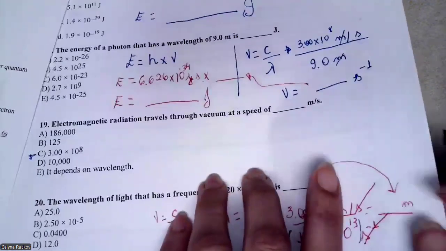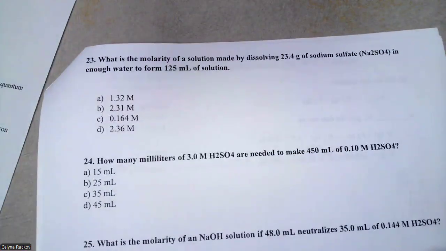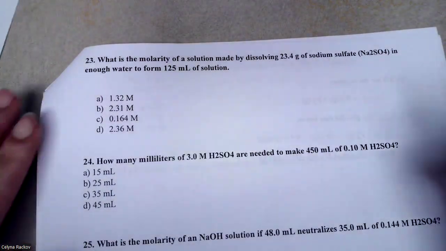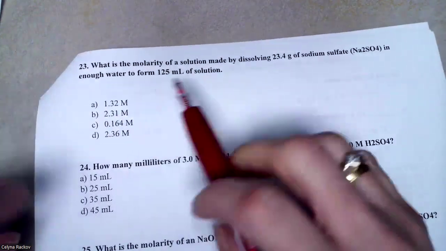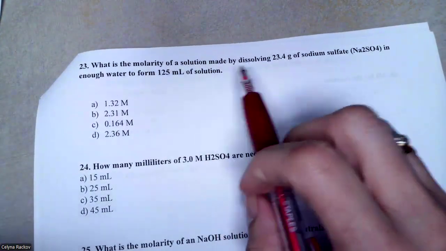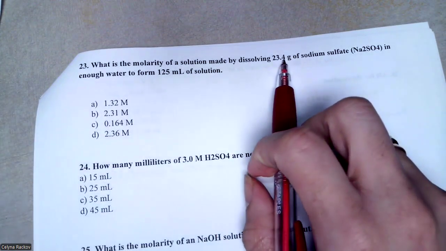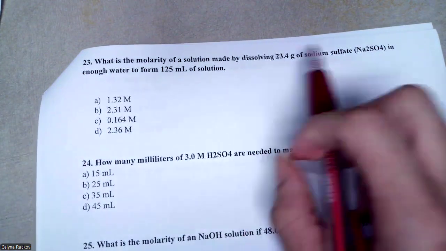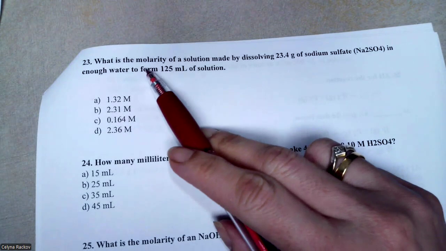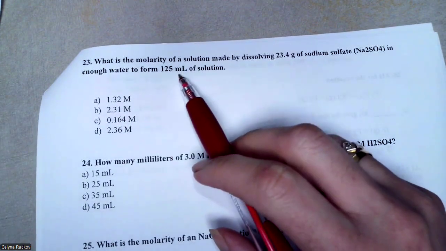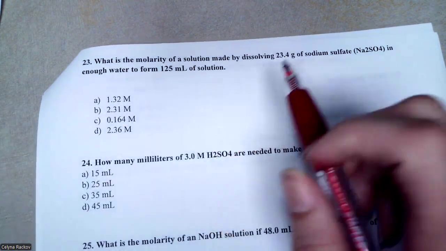Right? Okay. And the next one now is about molarity. So let's go back to chapter 4. What's the molarity of a solution made by dissolving 23.4 grams of sodium sulfate in enough water to form 125 milliliters of solution?